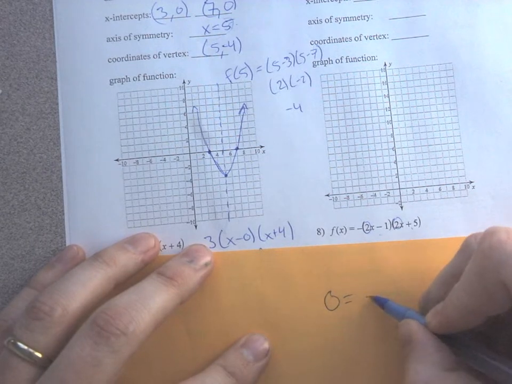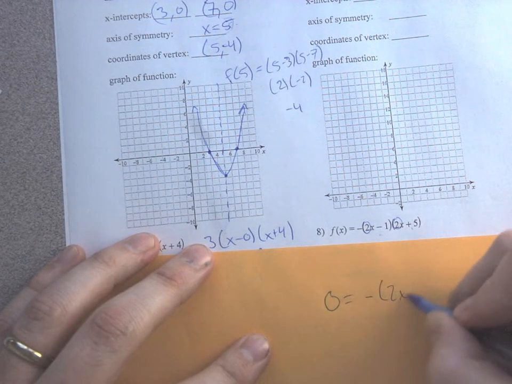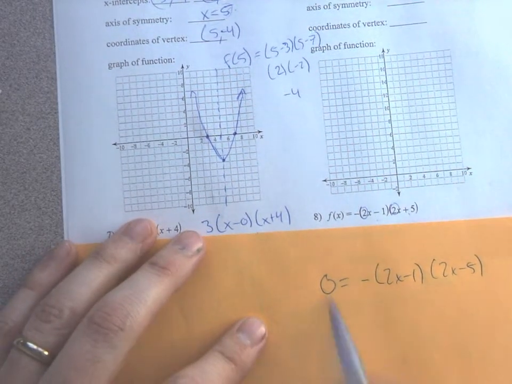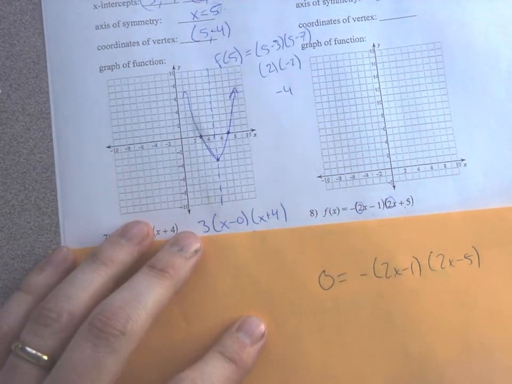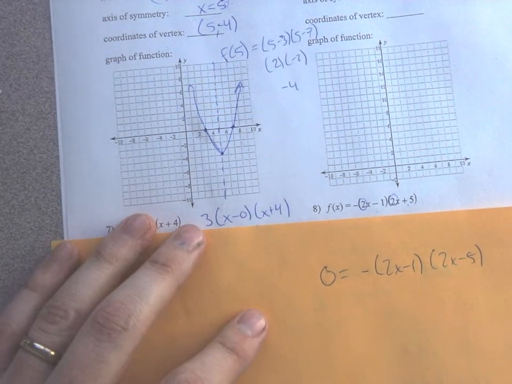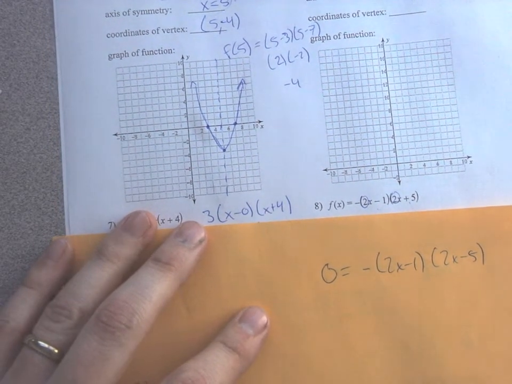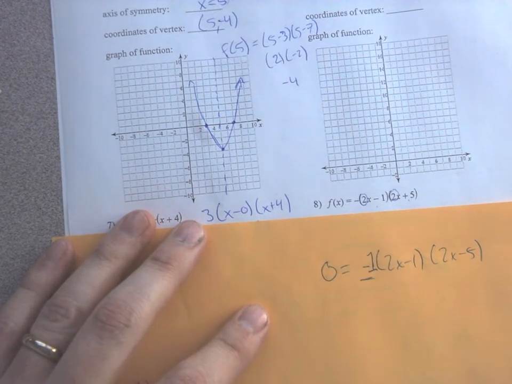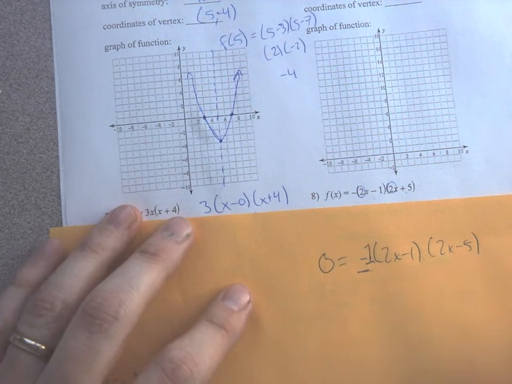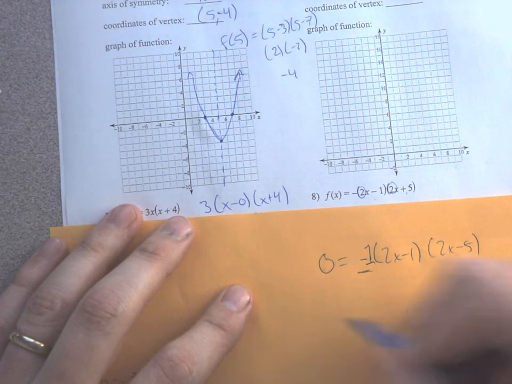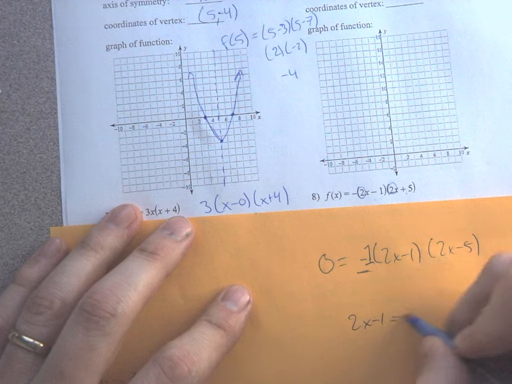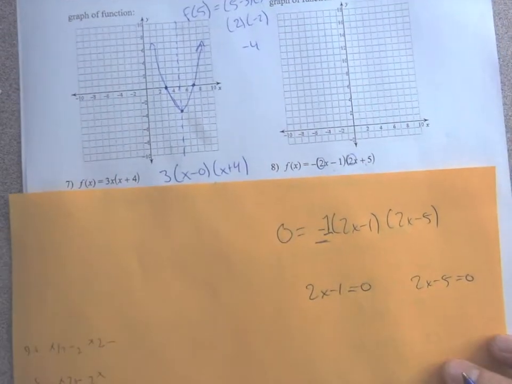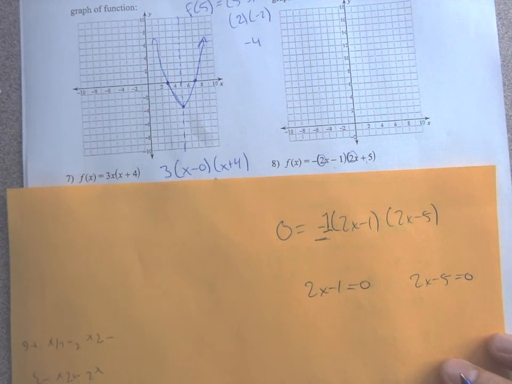So we got negative, we got 2x minus 1, and then 2x minus 5. And I'm setting it equal to 0, right? Because that's going to be like the x-axis when y is 0. And we're going to solve this guy. One thing to keep in mind is this is a -1, if you want to think of it like that. So this is my a value. Doesn't really matter for x-intercepts. But if I'm solving this, then I know either 2x minus 1 equals 0, or 2x minus 5 equals 0, or both, going back to that zero product property we were talking about.